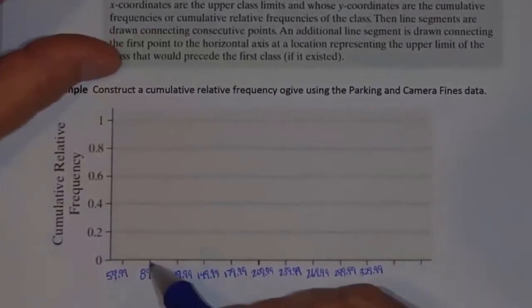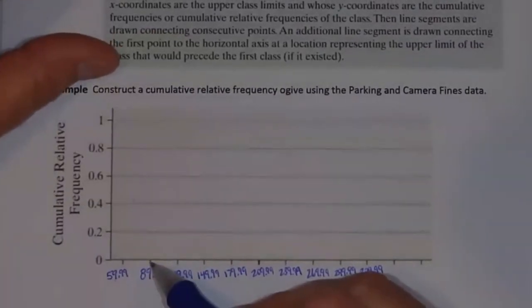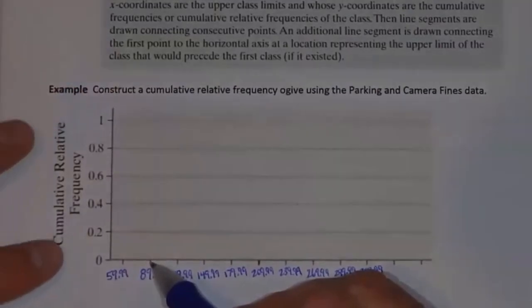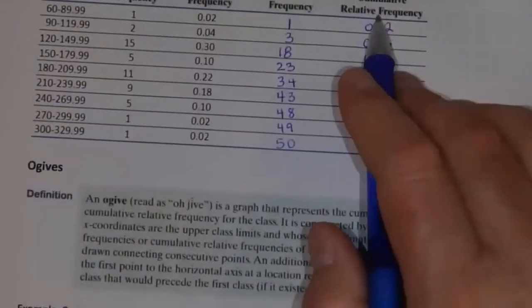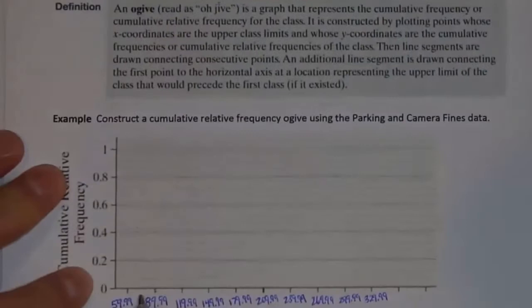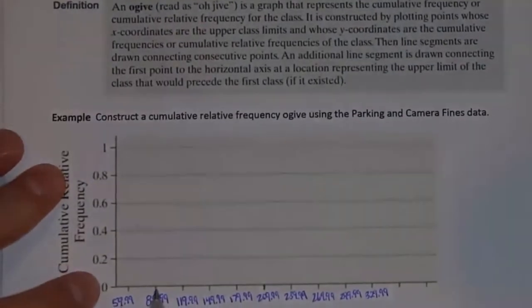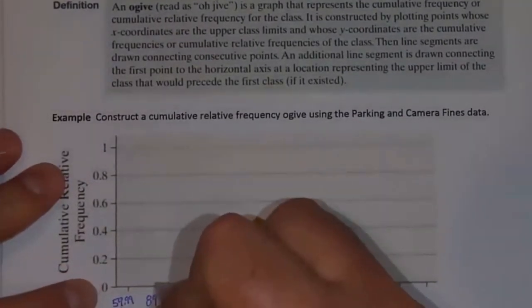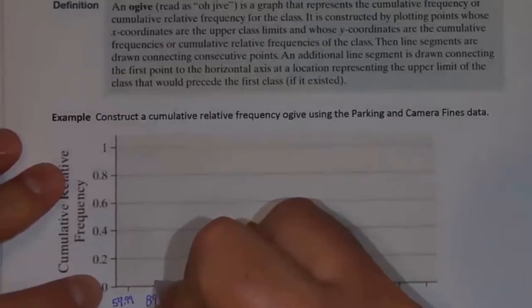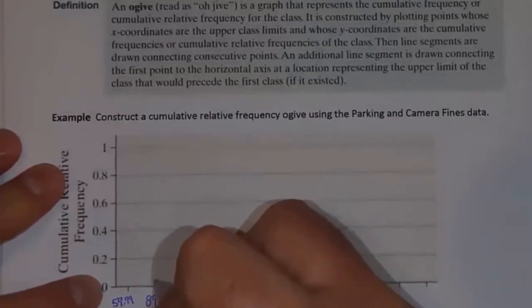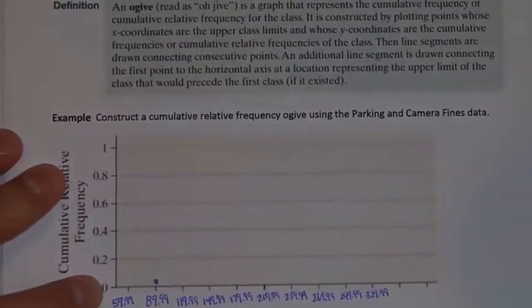So now for the first class, the cumulative relative frequency was 0.02. So above the 89.99, I'm going to go up to 0.02, and 0.02 would be maybe like around here. And I'm going to put a point.